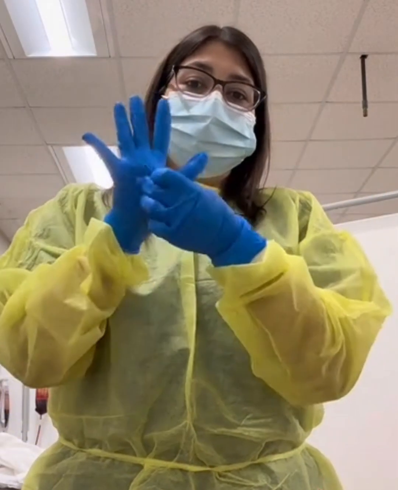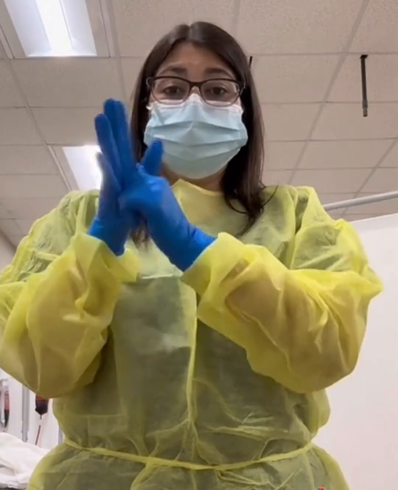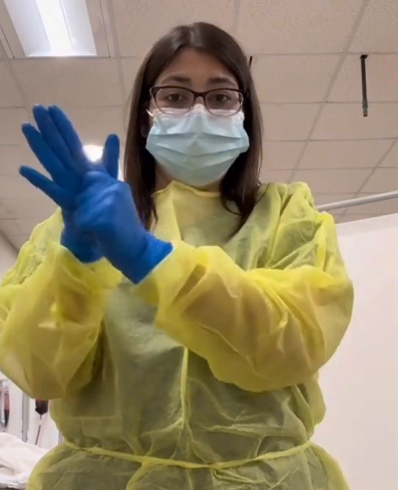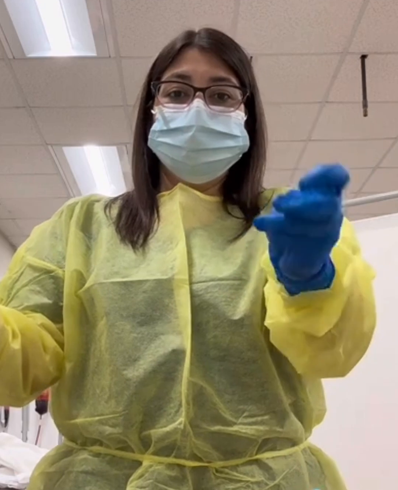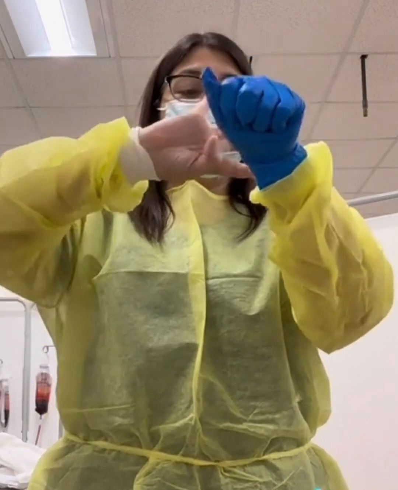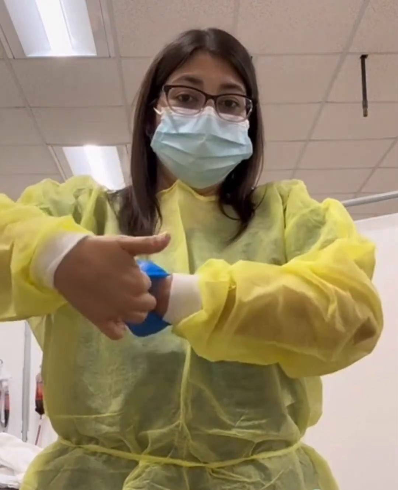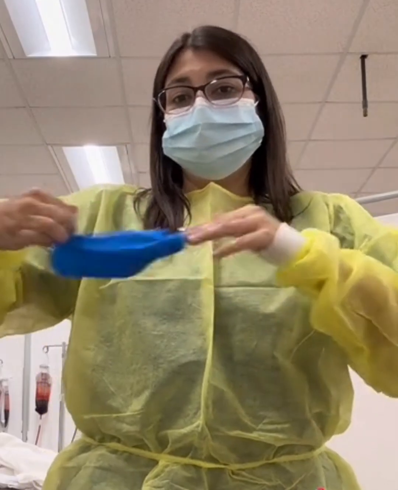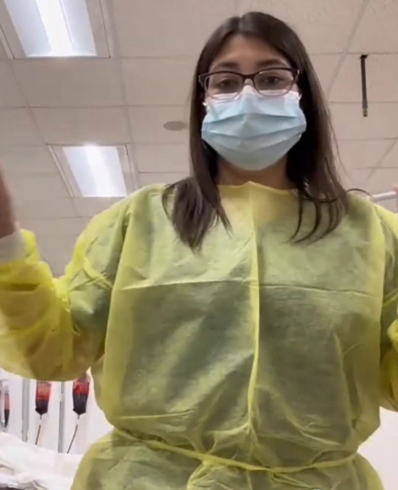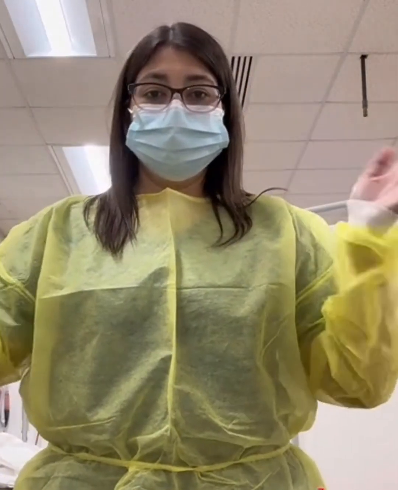How you do that is you grab from the palm of your non-dominant hand. So like I'm right-handed, so I'm grabbing my left. And I'm going to roll that up there. And then I'm going to, underneath the cuff, grab that way and take these off, okay? Because my cuff was covered with my gloves.